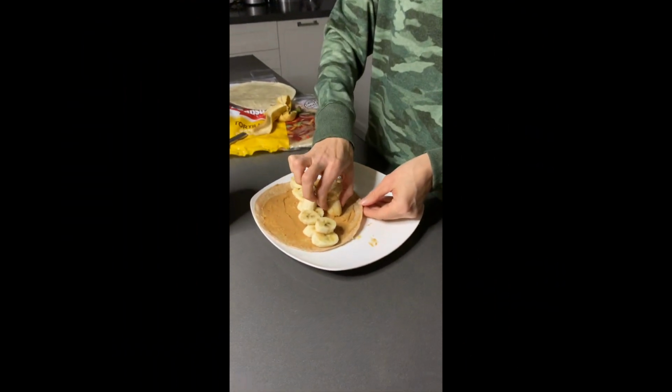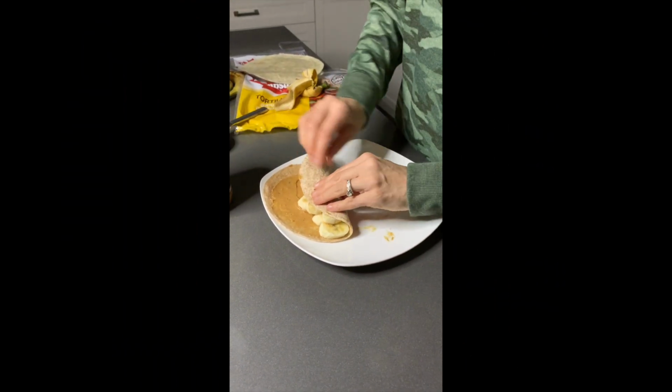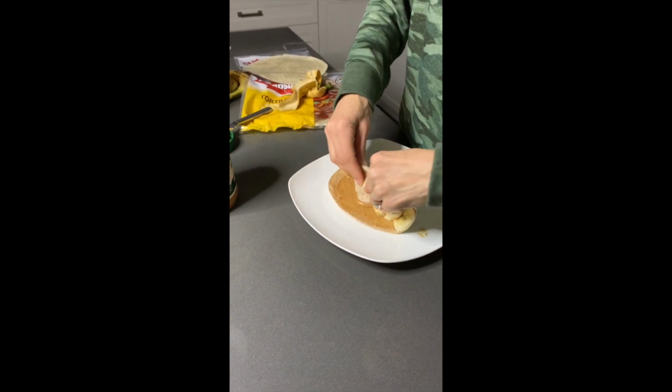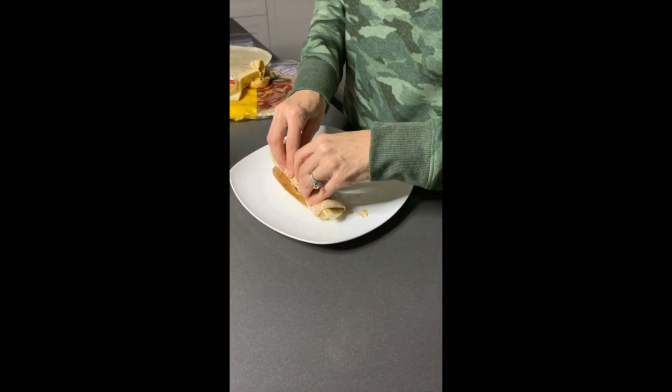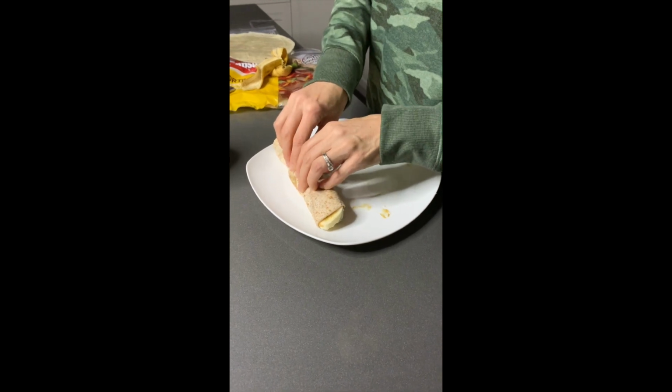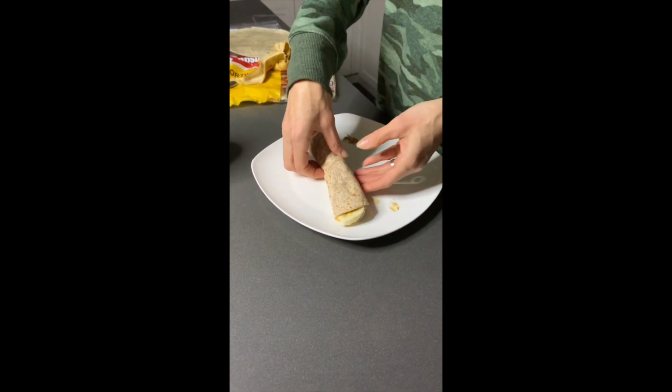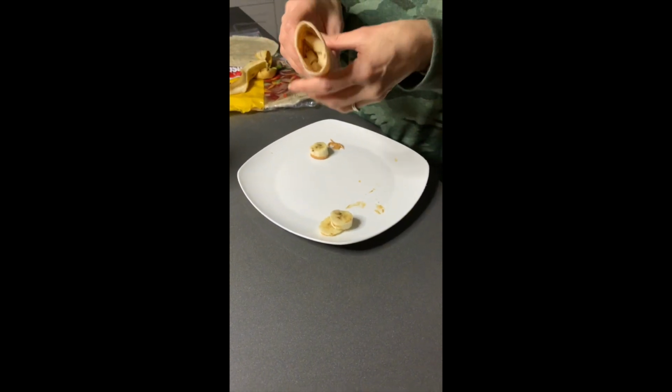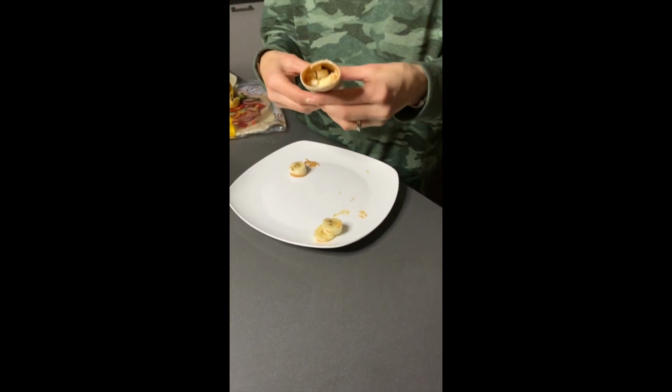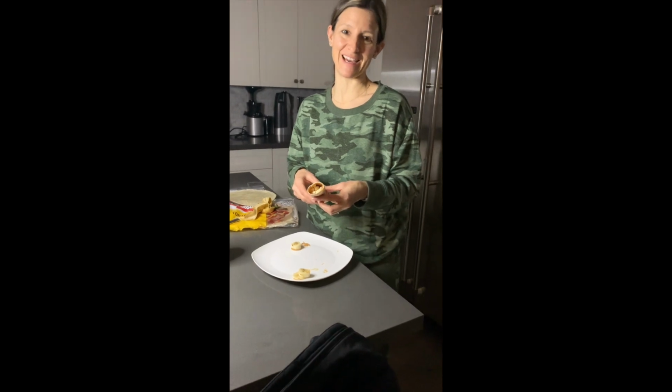Once your bananas are laid out in the middle, simply take your tortilla and roll it into a perfectly rolled tortilla. And ta-da, you've got your banana peanut butter wrap, delicious with a cup of tea or a glass of milk to enjoy any time of the day.